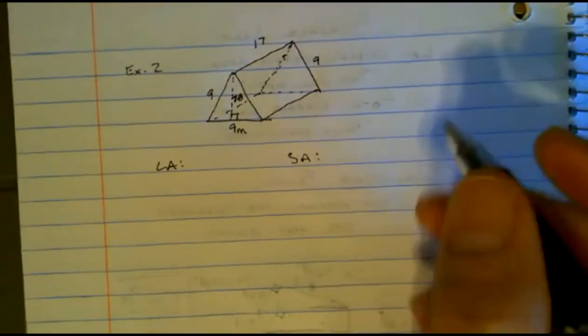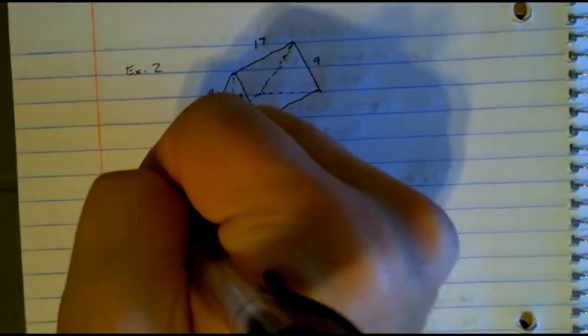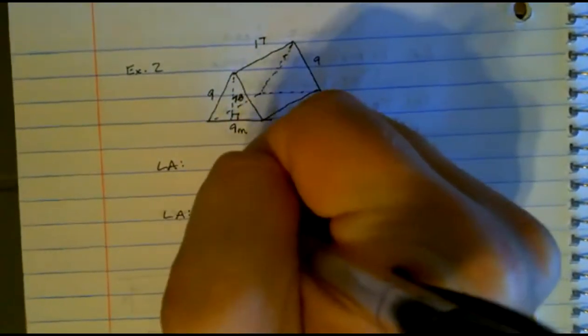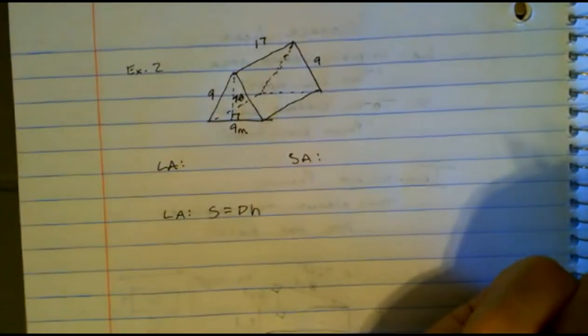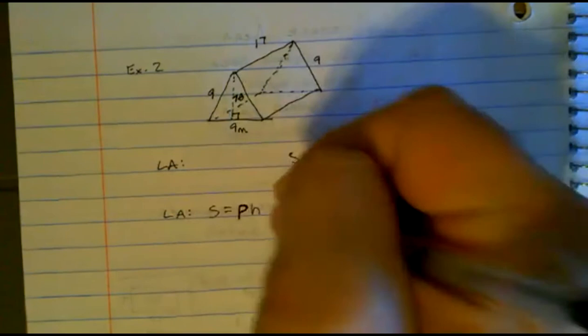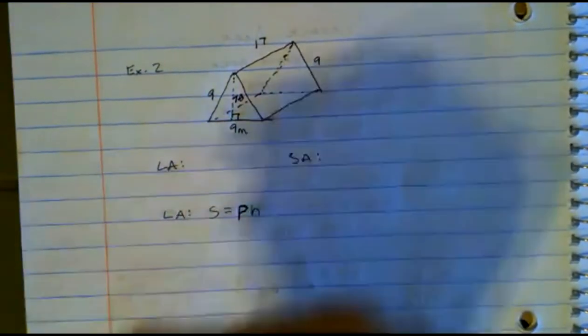So for lateral area and surface area, let's find the lateral area. The lateral area says S equals PH. So perimeter of our base times our height.